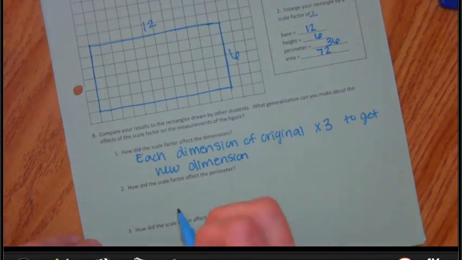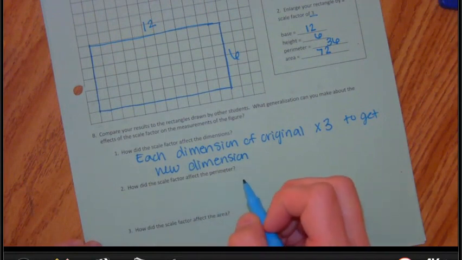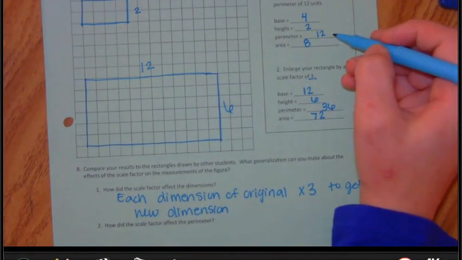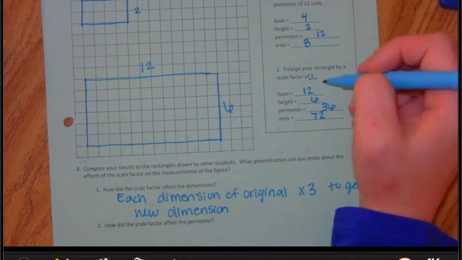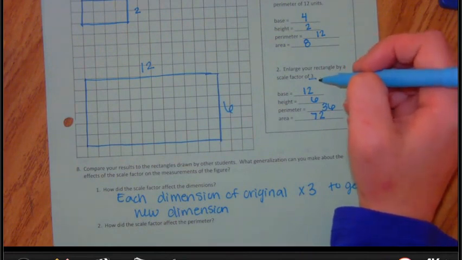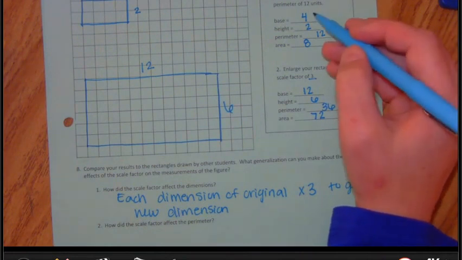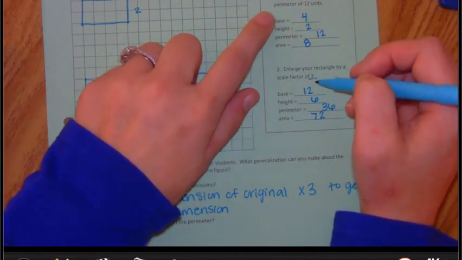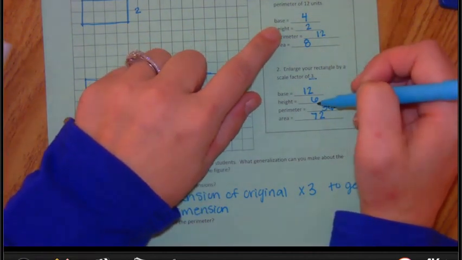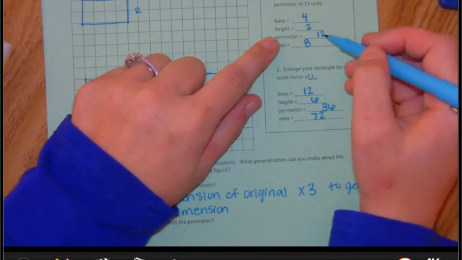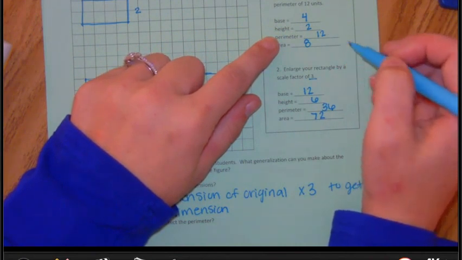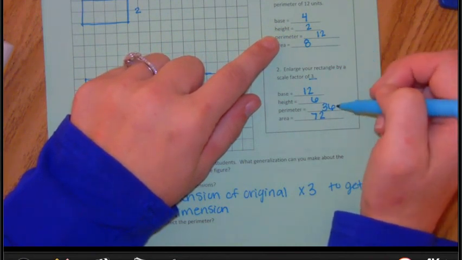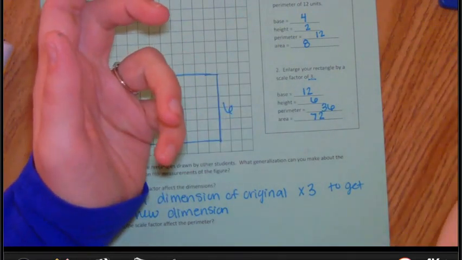Well, how did the scale factor affect my perimeter? Think about it. My original perimeter is 12. I have a scale factor of 3, so I multiplied 3 by 4 to get 12, and 3 times 2 to get 6. What can we say about my scale factor and my perimeter? Well, look, 12 times 3 gets me 36.